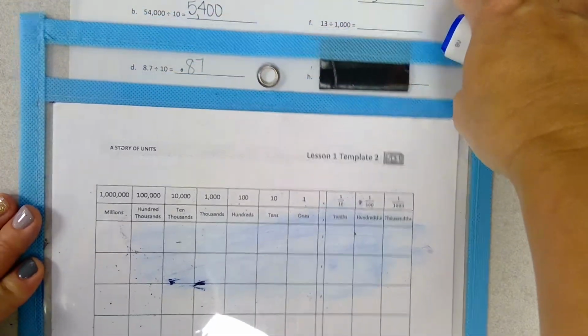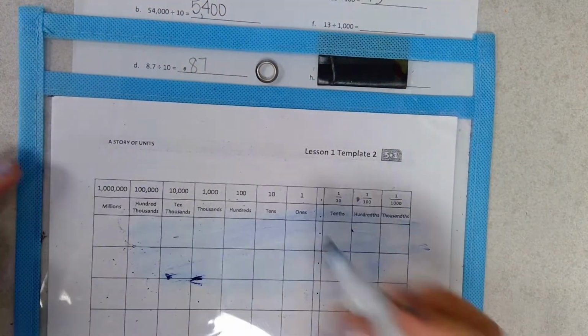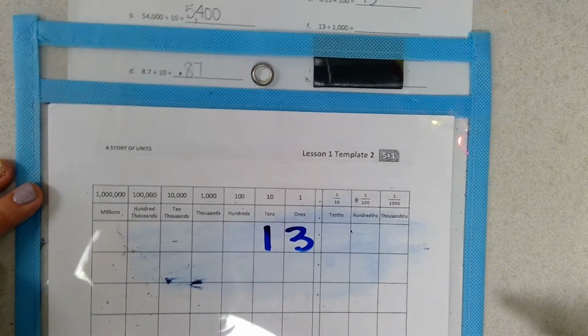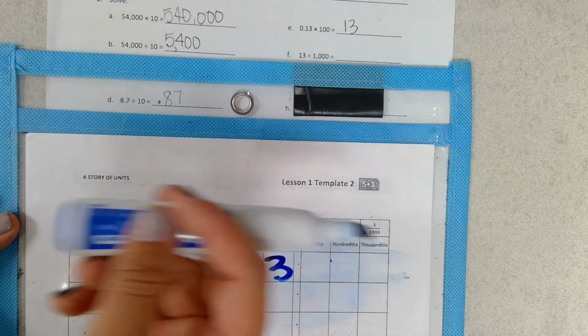Okay, I don't need to write that 0 out in the front. Okay, next I'm going to take 13. So I put 13 on my place value, and it says divide it by 1,000. So that means I'm going to be moving it to make it smaller.